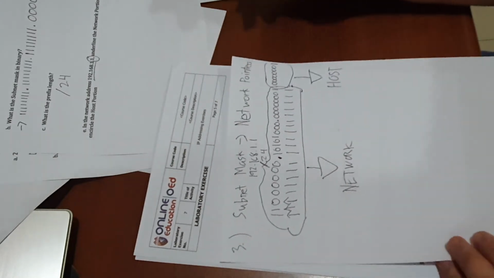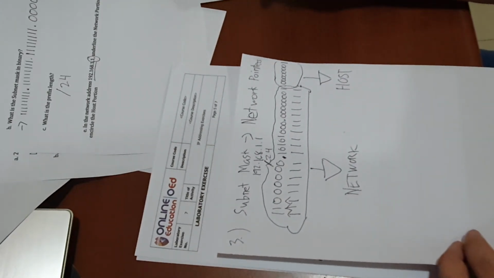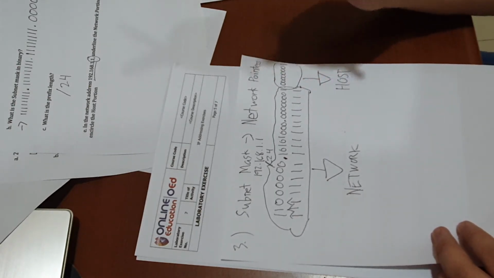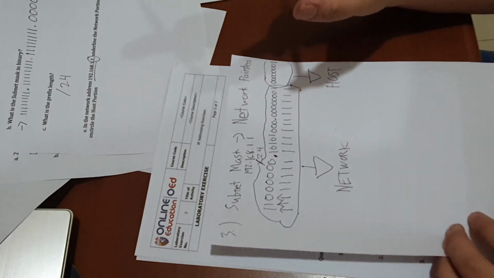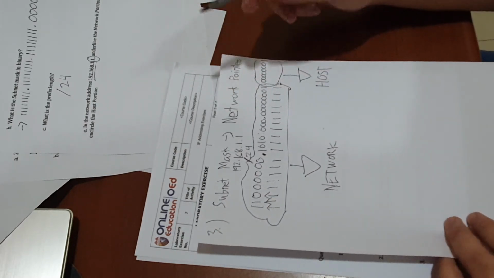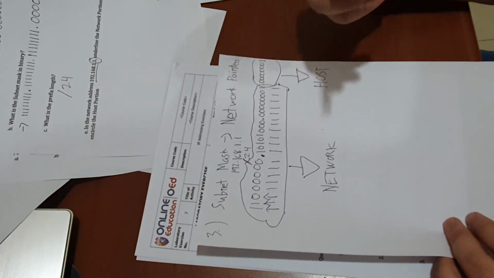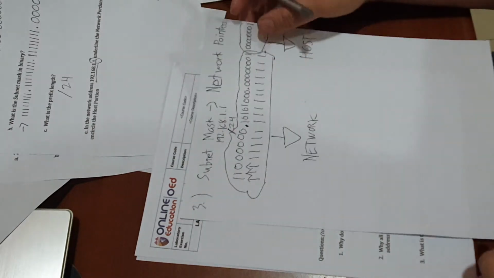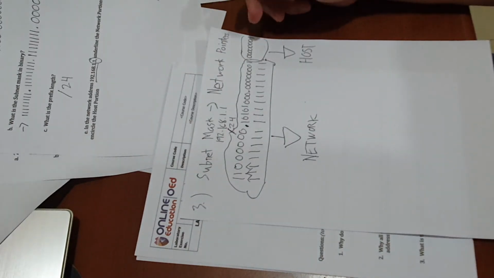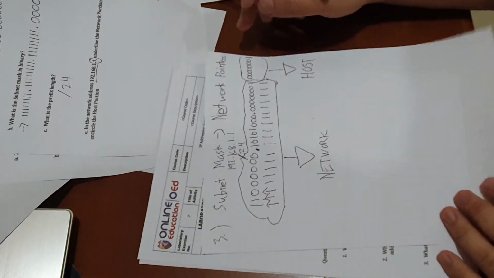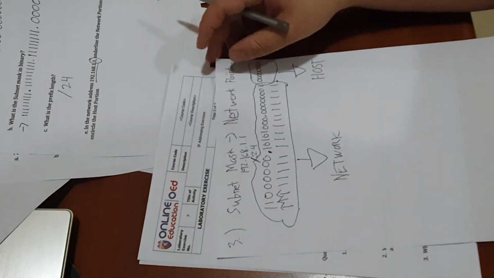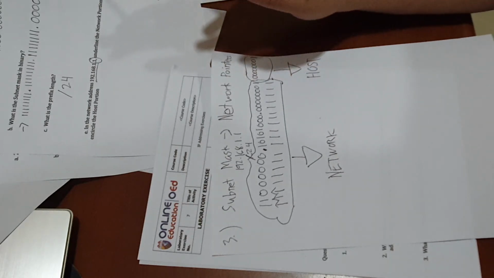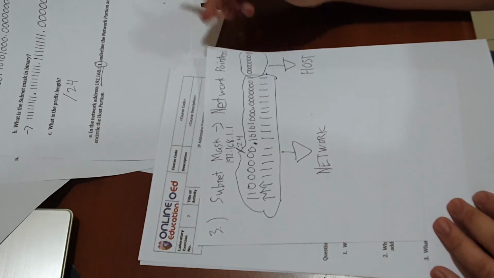So that is the importance of the subnet mask. It is the network pointer. By subnetting, it is telling the computer what is the network address and what is the host.